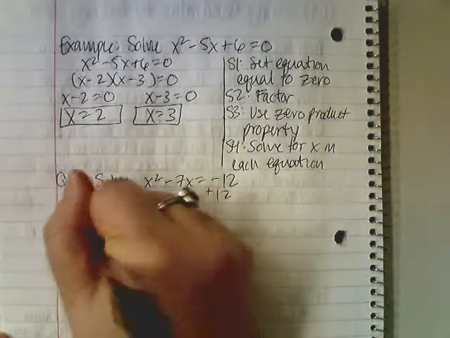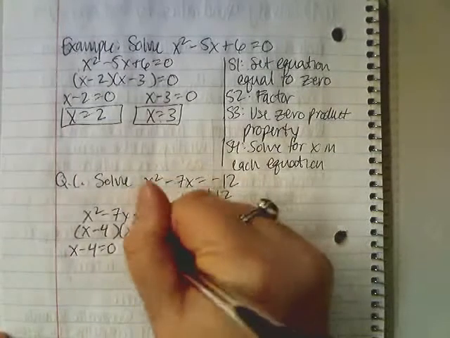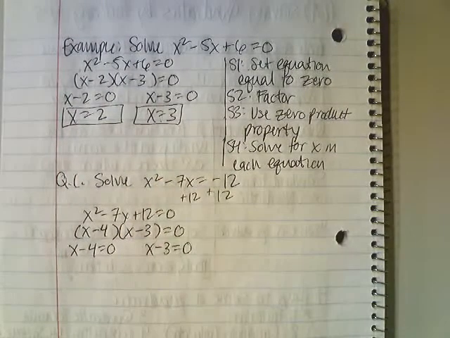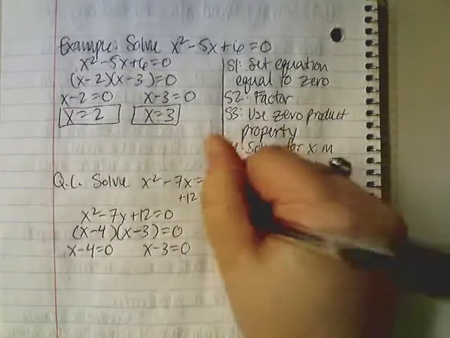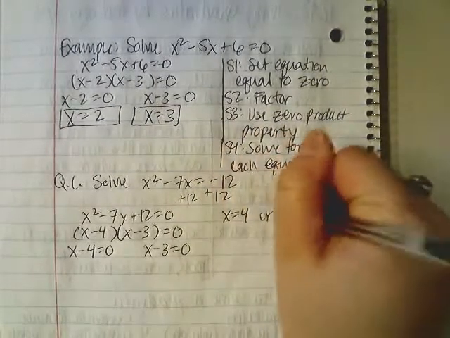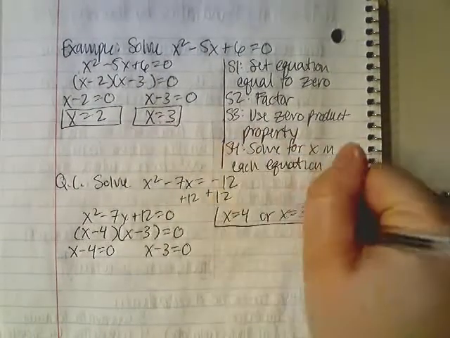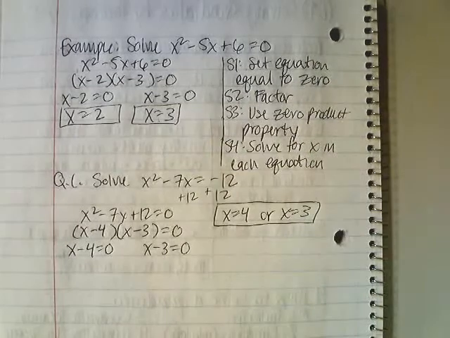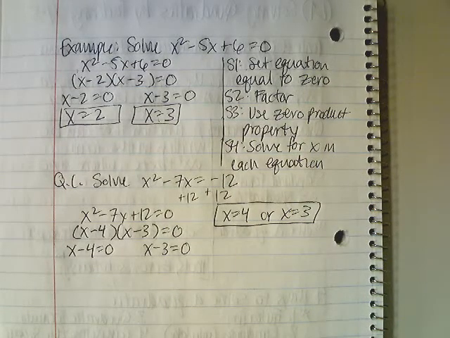So then I'm going to say x minus 4 is equal to 0, x minus 3 is equal to 0, using my zero product property. And I solve out and get x is equal to 4 or x is equal to 3. So those are my solutions for that problem.